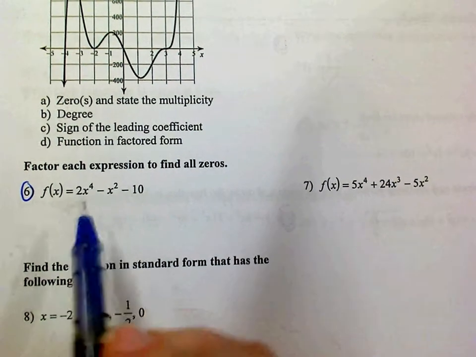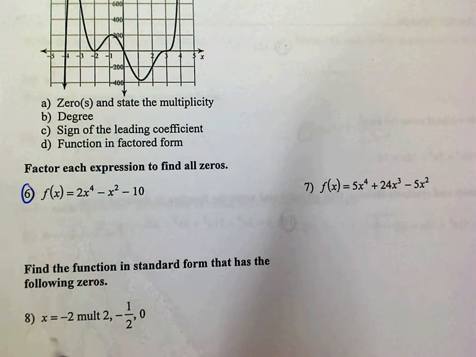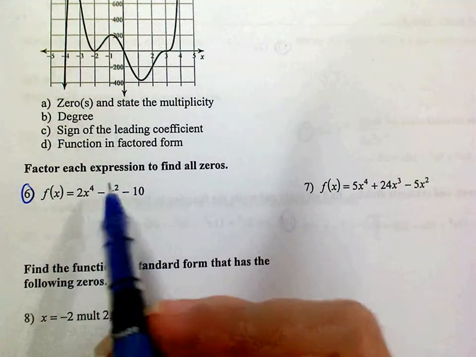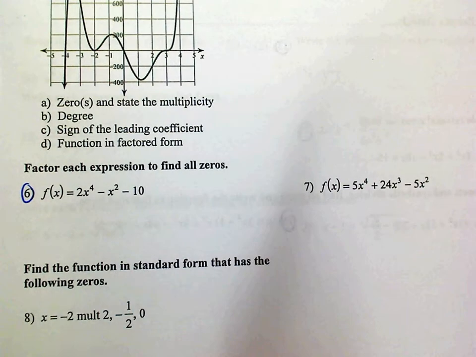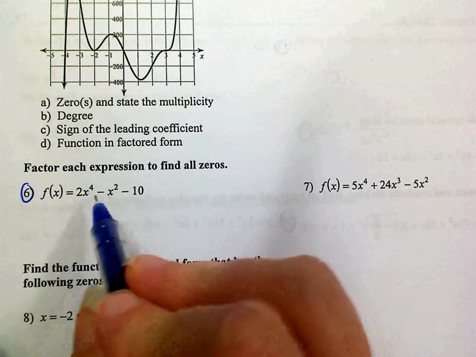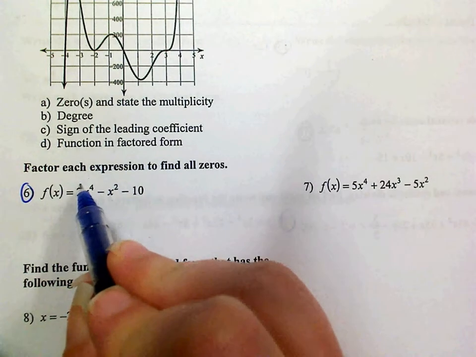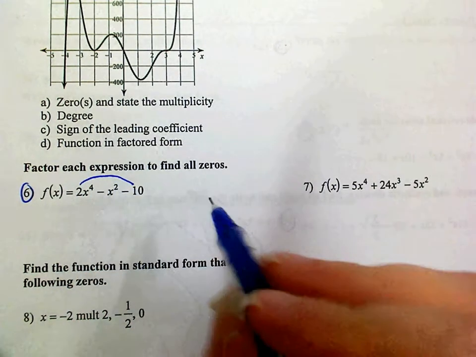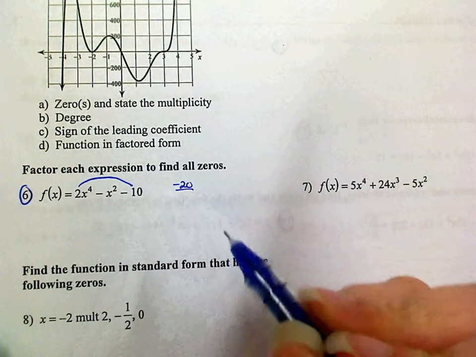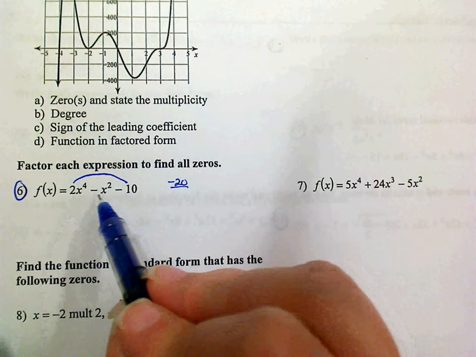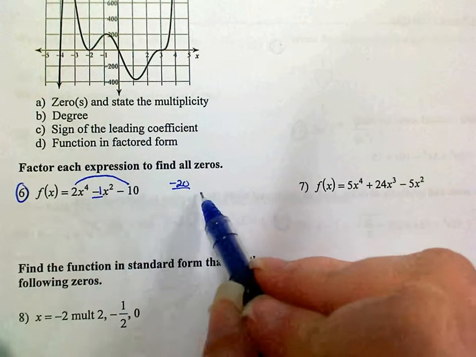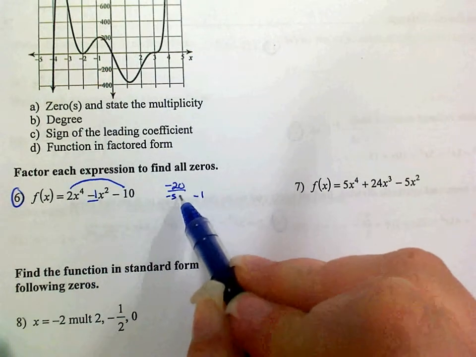Okay, anyway. So number 6 says factor each expression to find all zeros, and you can see that this is in a quadratic form. So what we need to do is treat it as if we're factoring it like a quadratic. I'm going to multiply 2 and negative 10 and get negative 20. And so I want to find the factors of negative 20 that add up to the middle number, negative 1. And that is a negative 5 and a positive 4.